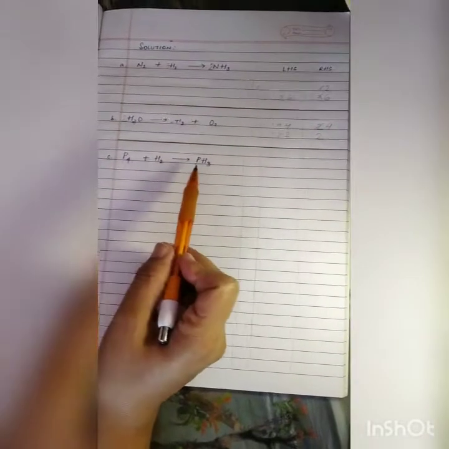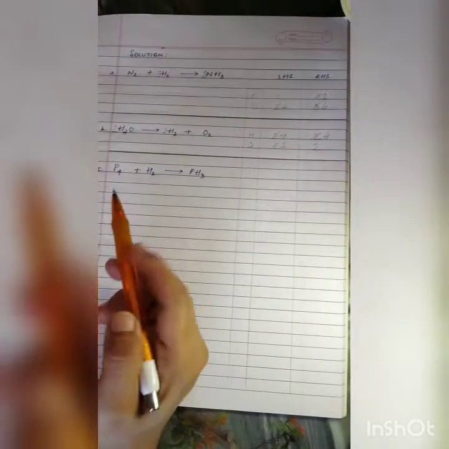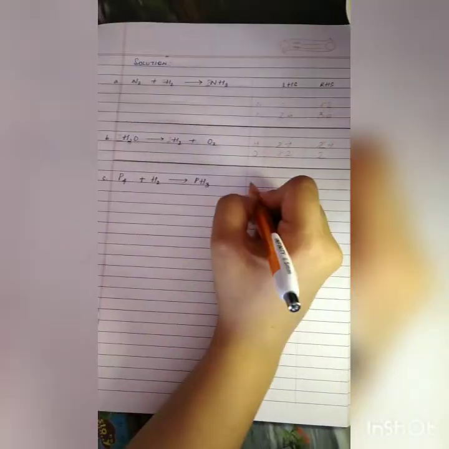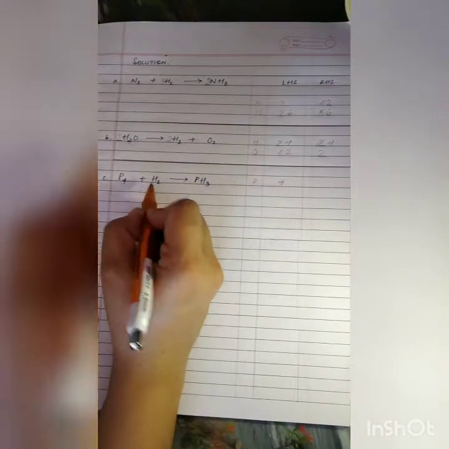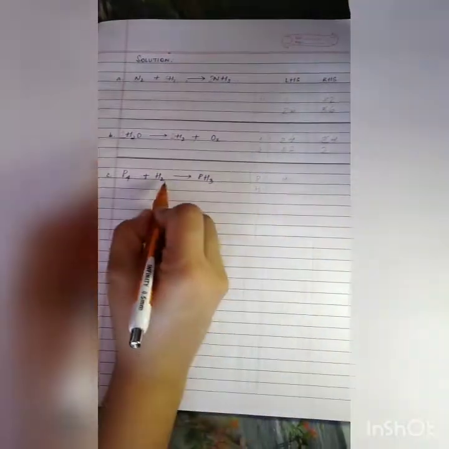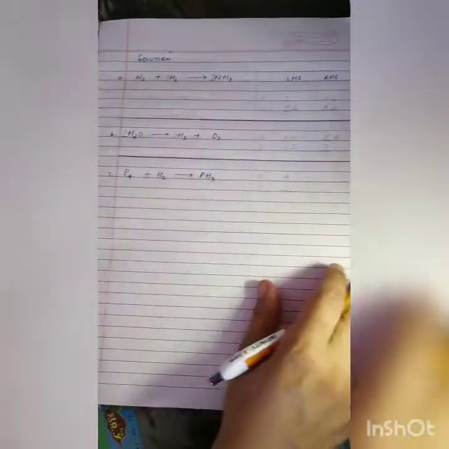Phosphorus plus hydrogen gives out phosphorus hydride: P4 plus H2 gives out PH3. So what is the element? P. How many P's are there on the left hand side? 4 atoms of P. Hydrogen, H. How many atoms of hydrogen? 2. Let's go to the right hand side.